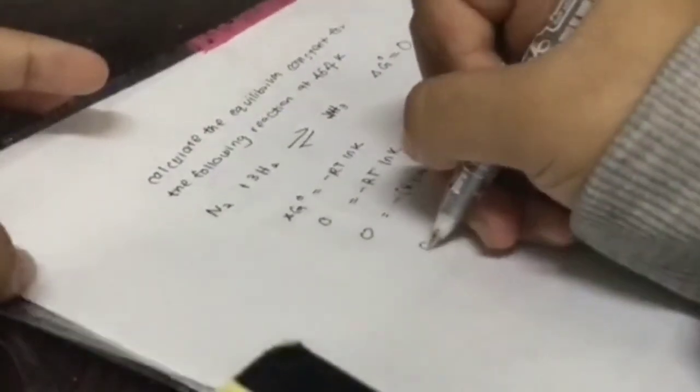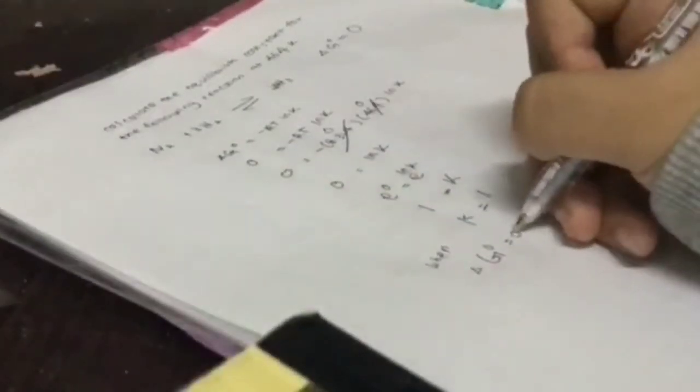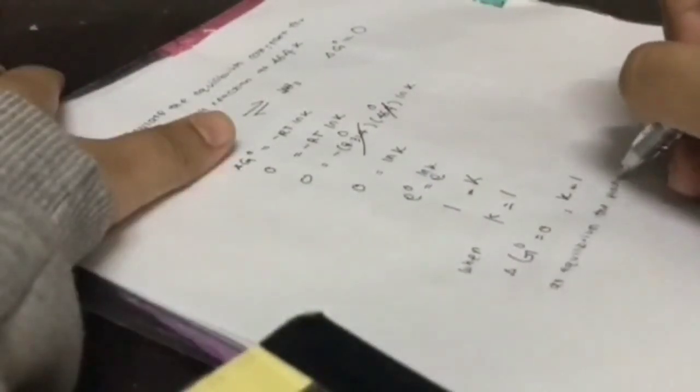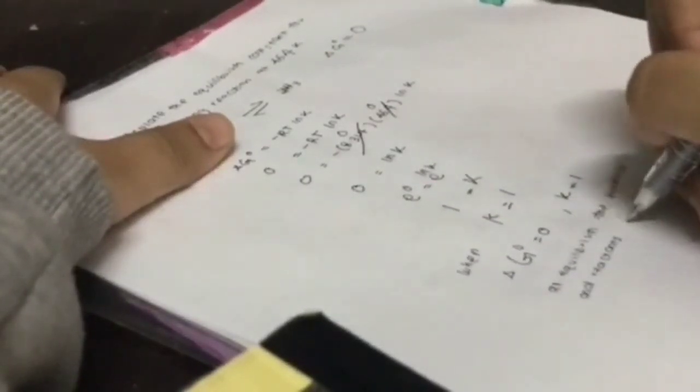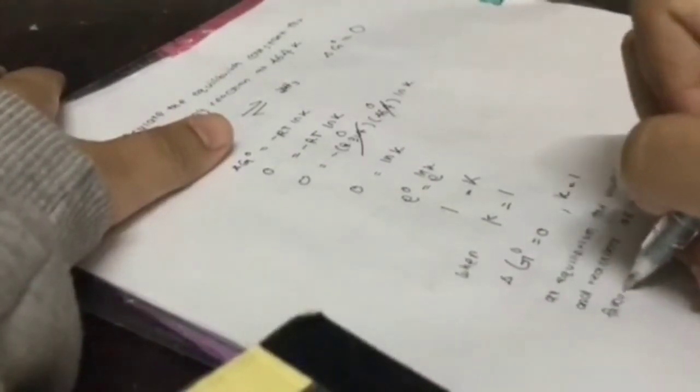So K equals 1. Whenever delta G0 equals 0, K must be 1. So at equilibrium, the mixture of the product and the reactants is favored.